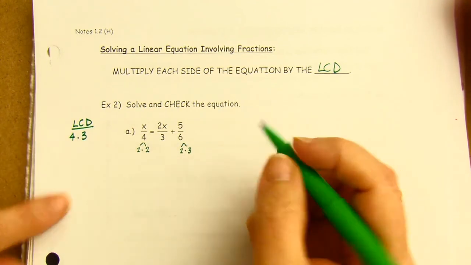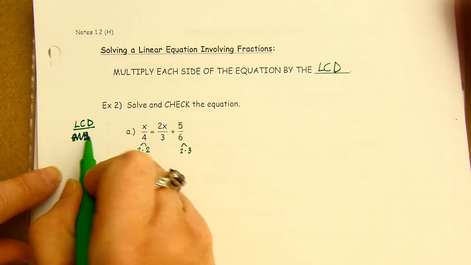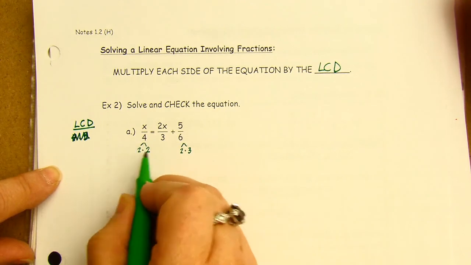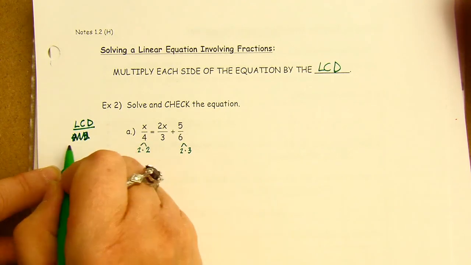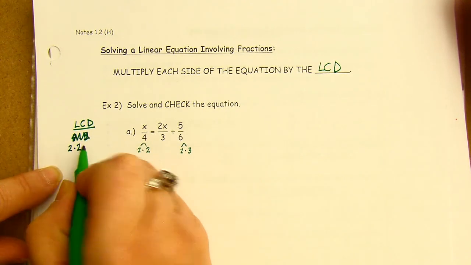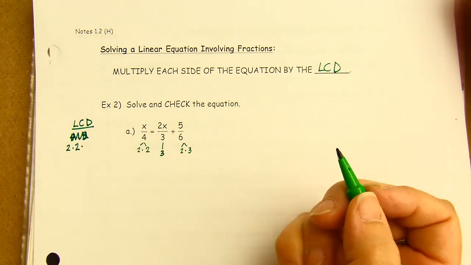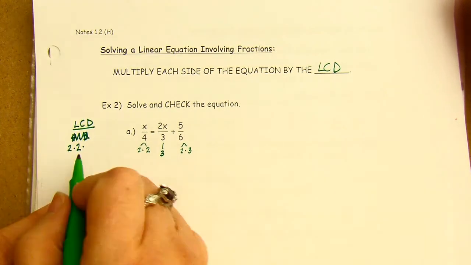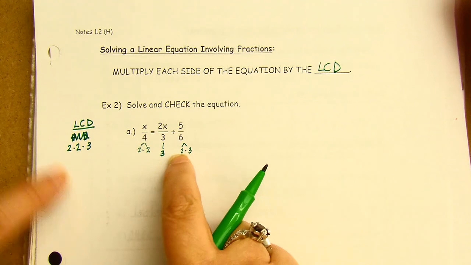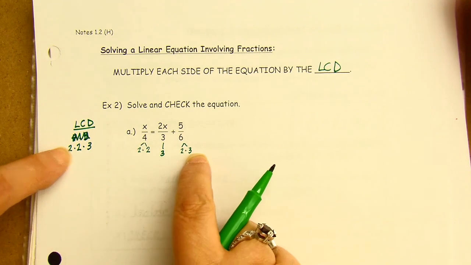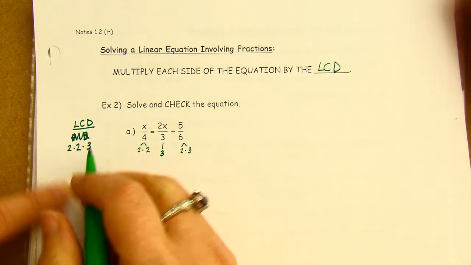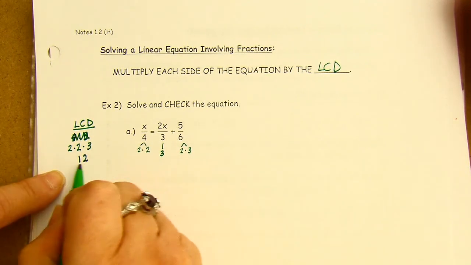And if I wanted to write the LCD better, I need everything in the first denominator, even if it's repeated. And then each thing in every other denominator that's different. A 3 is different. A 2, it's already in there. A 3, it's already in there. And so my least common denominator is 4 times 3, or 12.